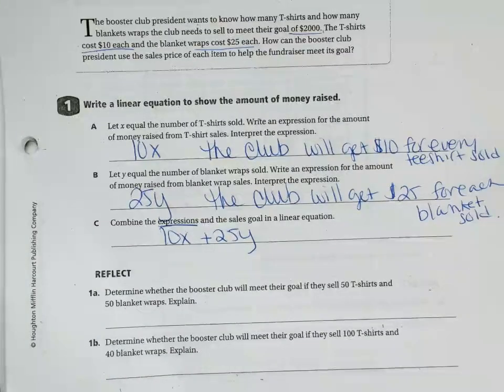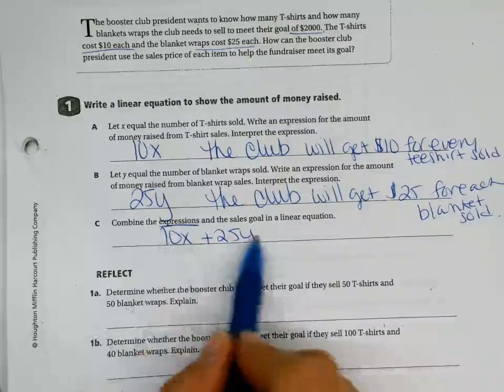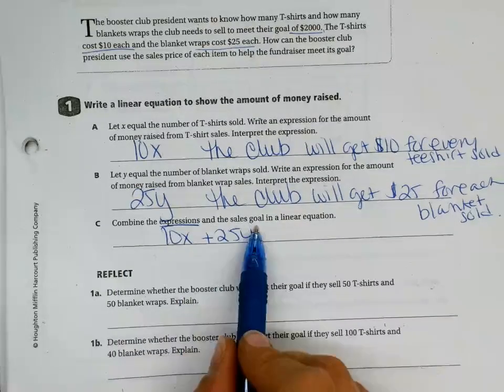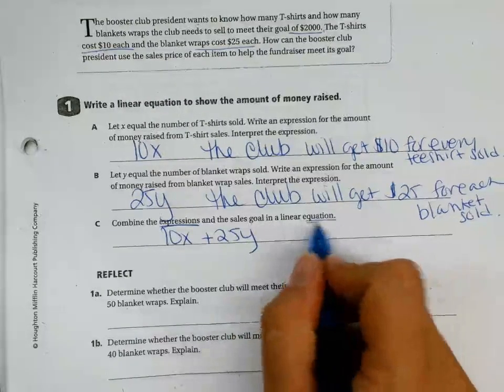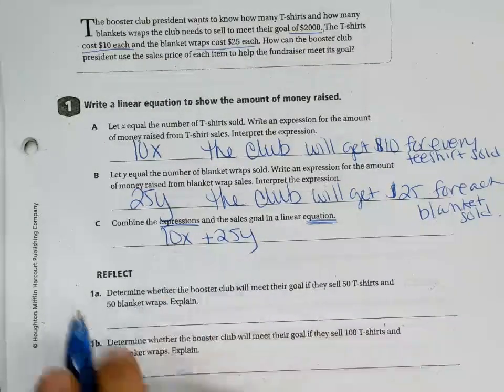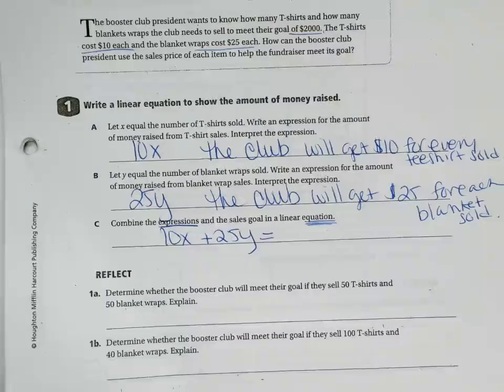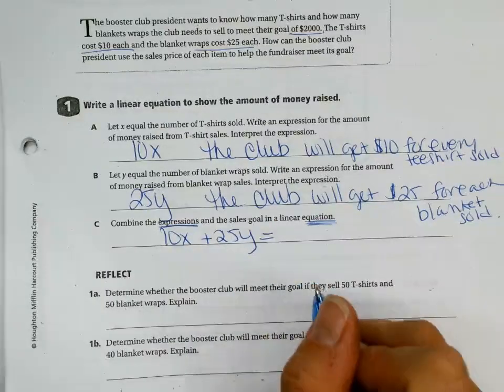All right, so it says combine the expressions. So that's combining the expressions and the sales goal in a linear equation. So now they want me to combine this to make a linear equation. So this is going to equal, what's my goal? 2,000.